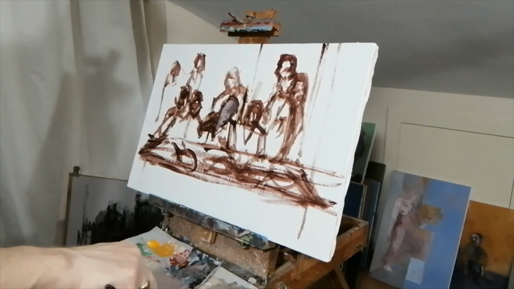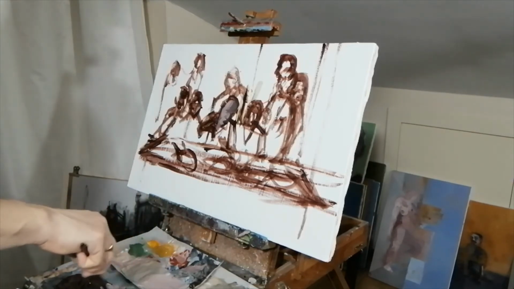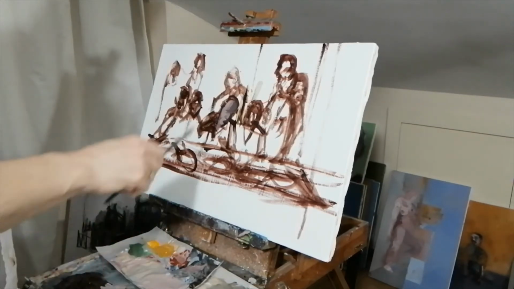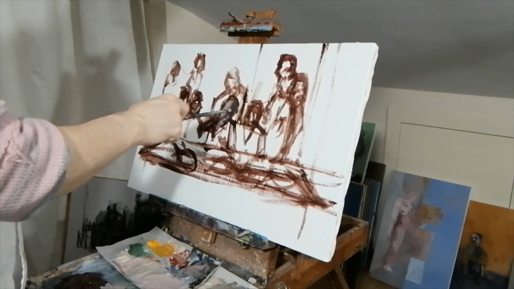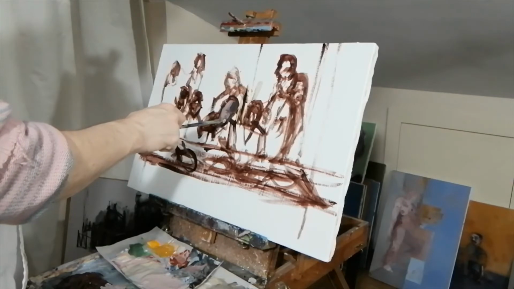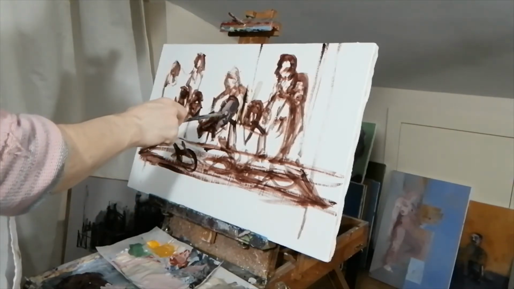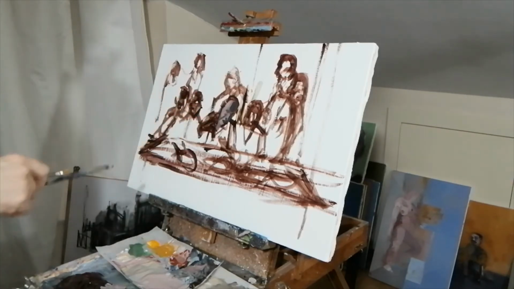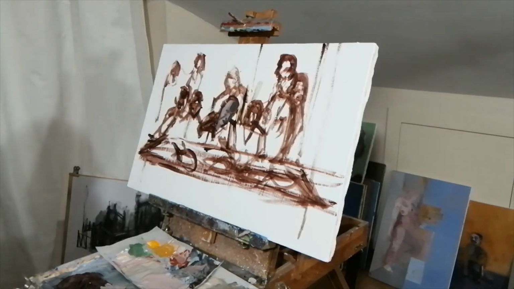So from that original flesh tone, you can have darker flesh tone areas that are predominantly cool tones, and in warmer areas, as I mentioned before.